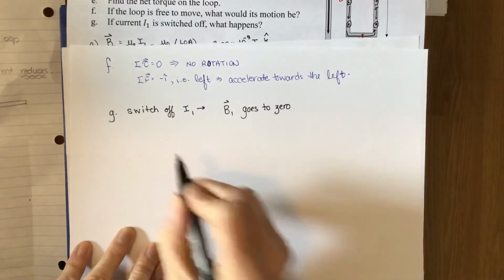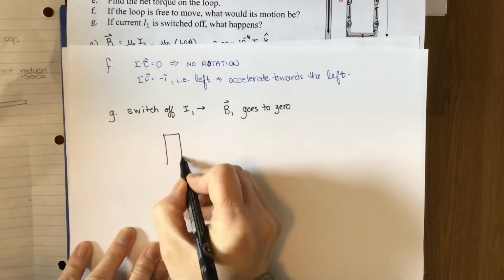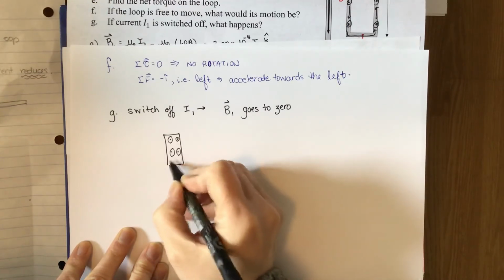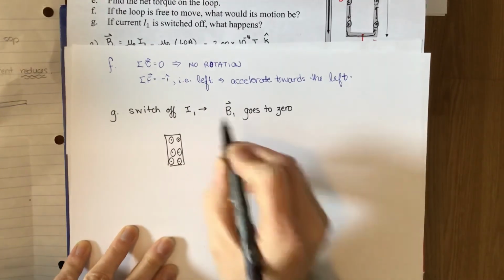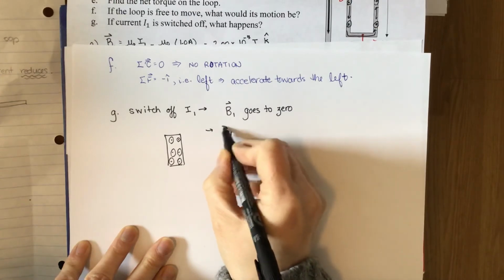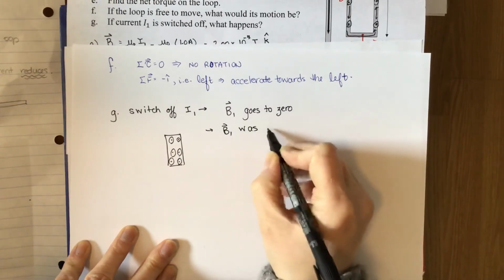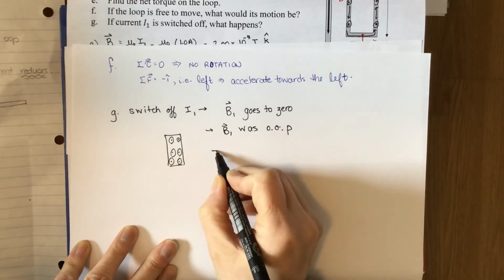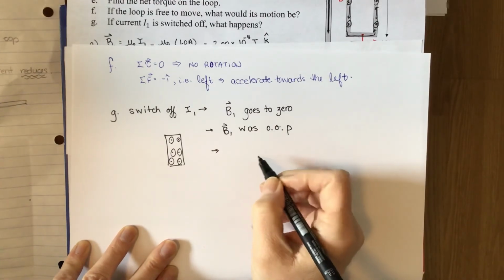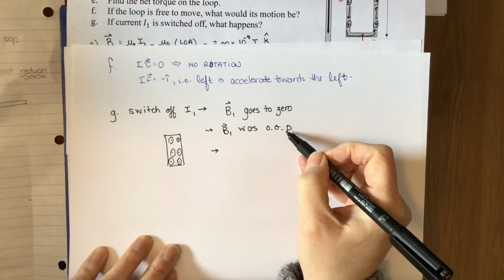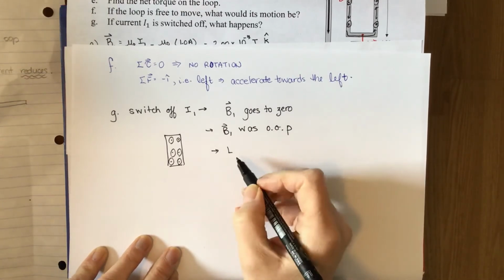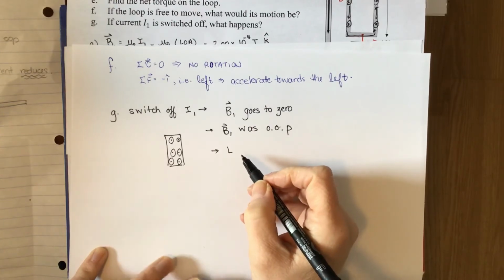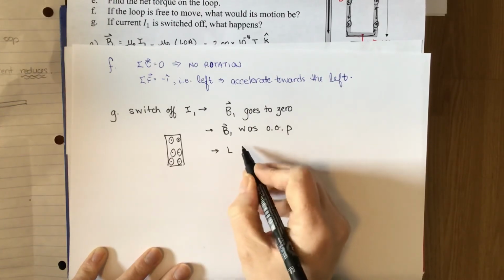What does that mean is going to happen? So we'll just redraw the loop here. The magnetic field was out of the page. We had figured that out with our right-hand rule. So B1 was out of page. Lenz's law says if we change a magnetic field, so we go from out of page to 0, nature will create or induce a new field that will oppose that change.